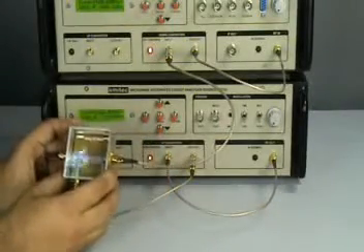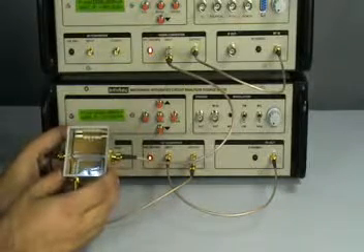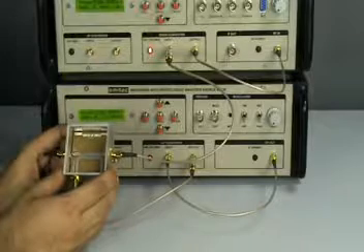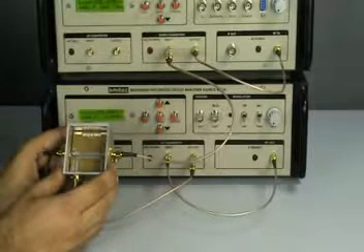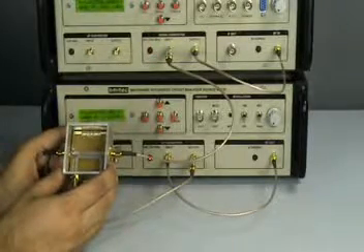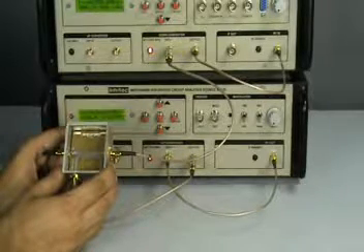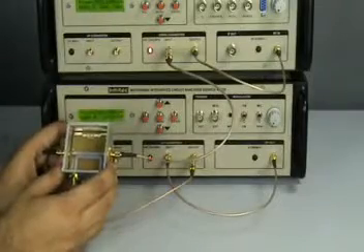As you can see, we had the reference power as minus 40 dBm. Now the power has reduced to minus 40.7 dBm. So the insertion loss S12 is 0.7 dB.